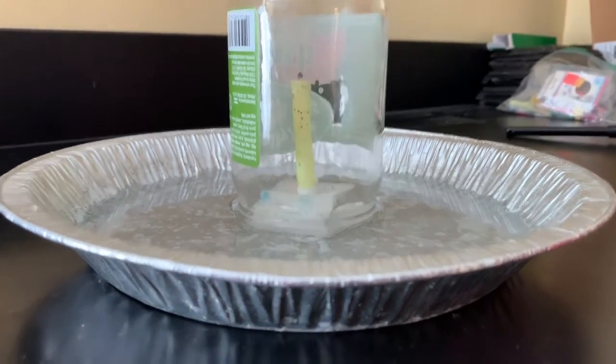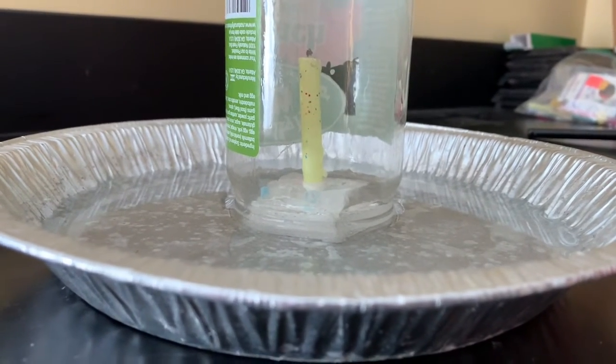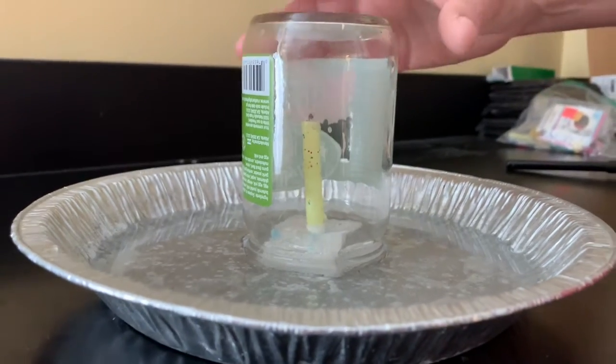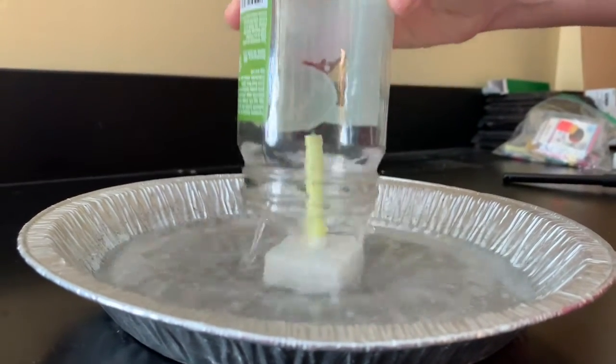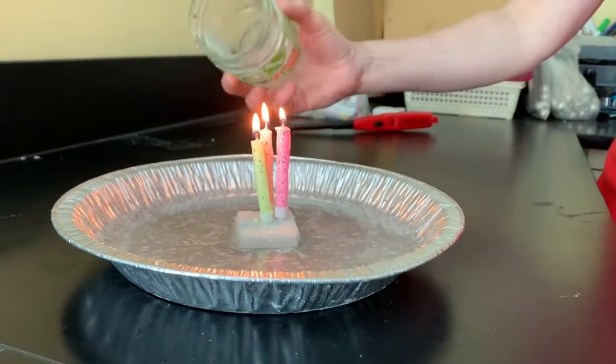Pay close attention to the bottom of the jar, and watch when I lift the jar off. Okay, so now we're doing the same exact thing, but with 3 candles.